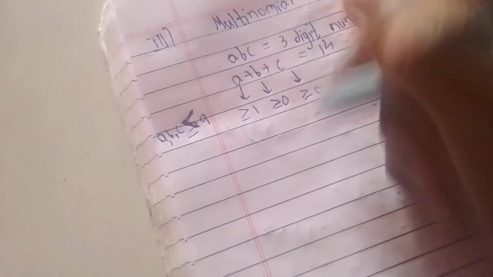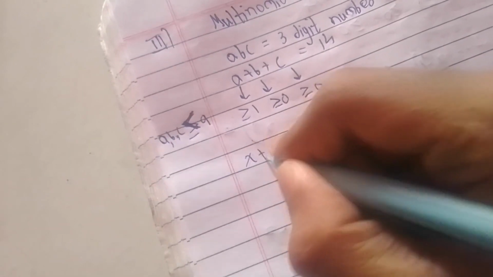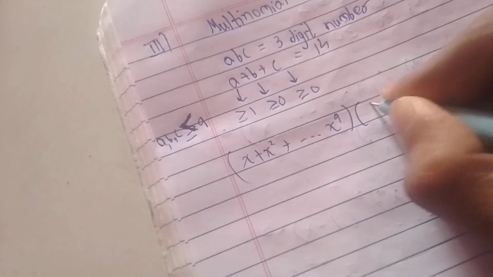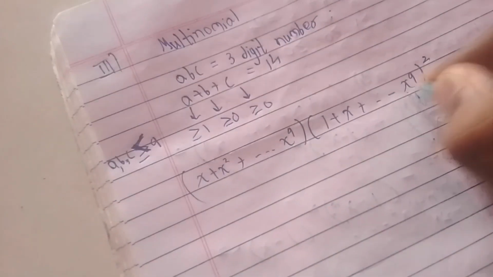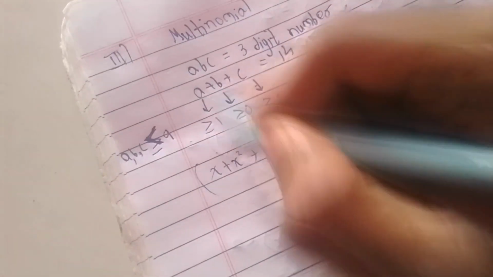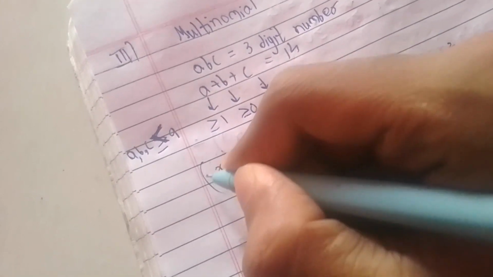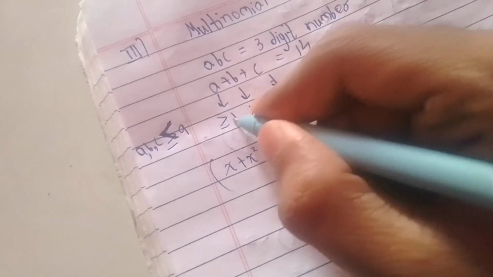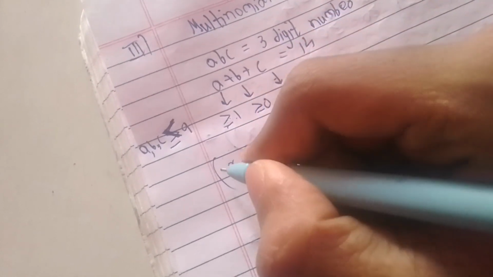So looking at the above conditions, we can form our multinomial equation as follows: x plus x square plus dot dot x to the power 9 into 1 plus x plus dot dot x to the power 9 whole square, because this same term repeats for c. And in case of a, we cannot write 1 preceding the x, because a is greater than or equal to 1, and hence it cannot be written.